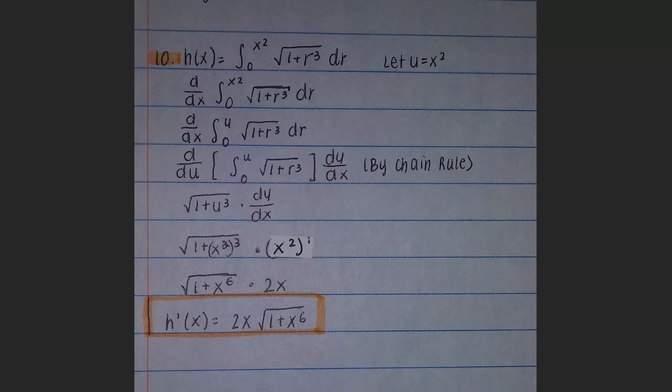And then as the solution, I got the derivative of h of x equals 2x times radical 1 plus x to the 6th power. Okay, great. Let me ask you this.